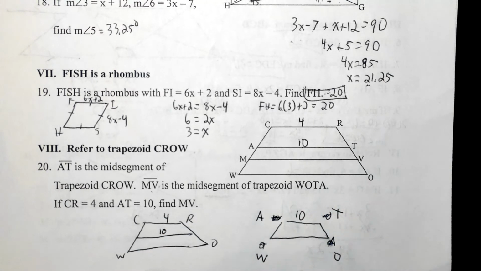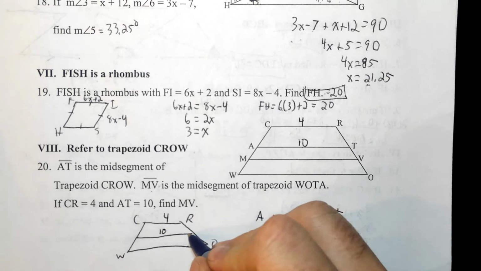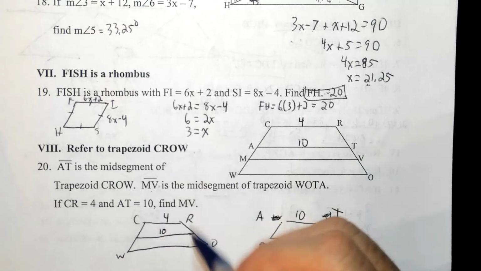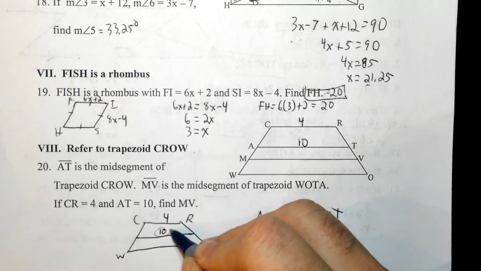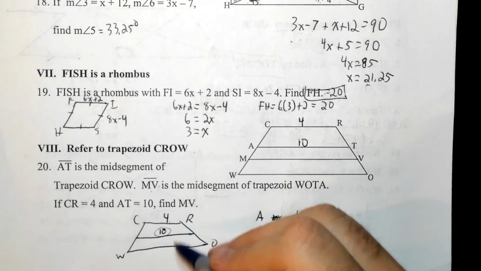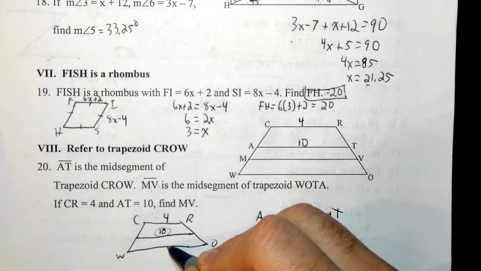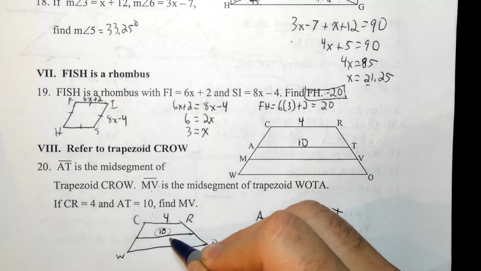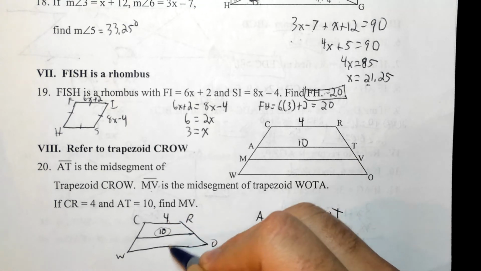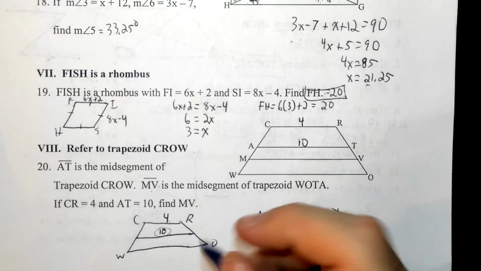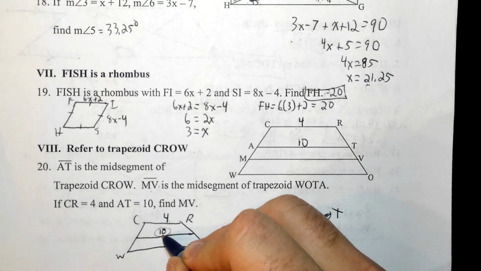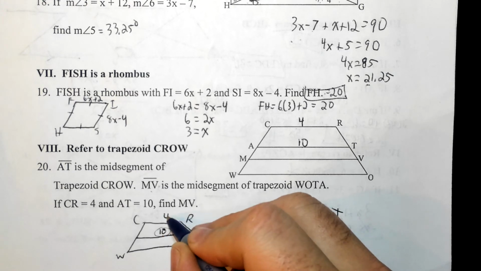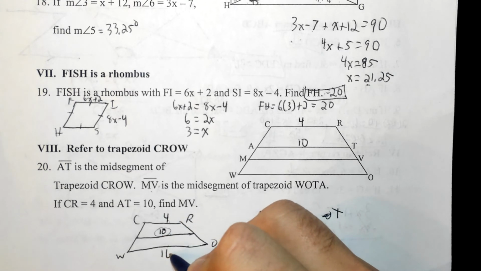So it looks like I've got another midsegment problem like I had before up on number 12. And remember that the midsegment is the average of the two bases. What I would do is multiply by 2, add the top and the bottom and then divide by 2 is the average. The opposite of that would be multiply by 2 and then subtract. So 10 times 2 is 20, minus 4 gives me 16.